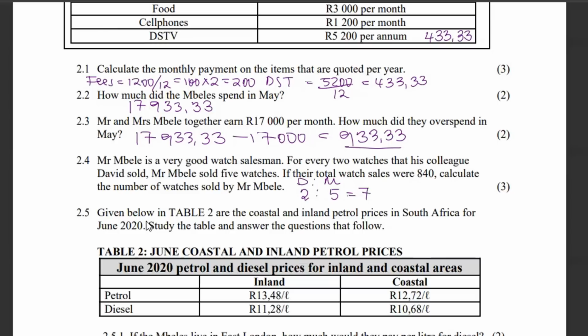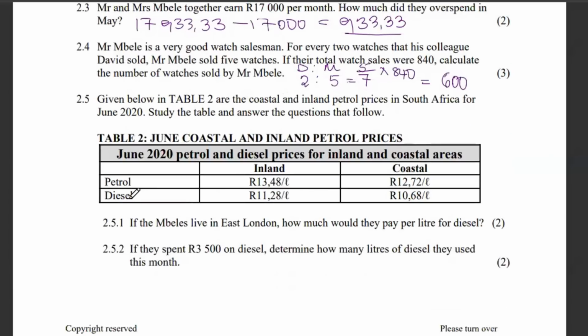7. So, out of the 7, we shall say 5 belong to Mr. Mbele, and we multiply by the total number of watches that they sold, and we find out that Mbele sold 600 watches.